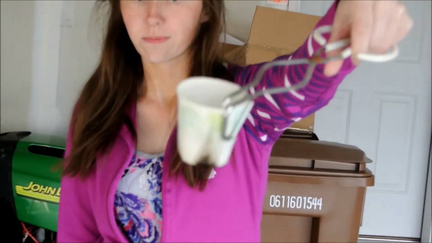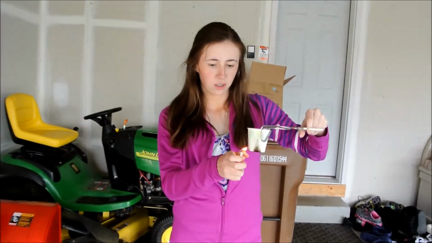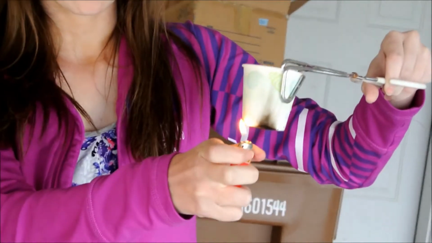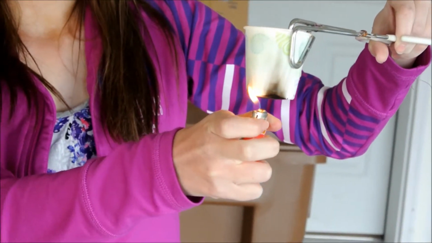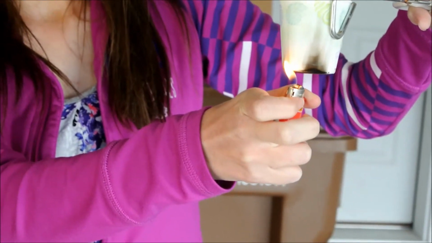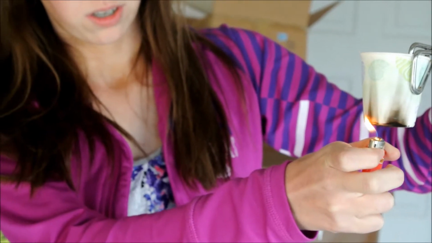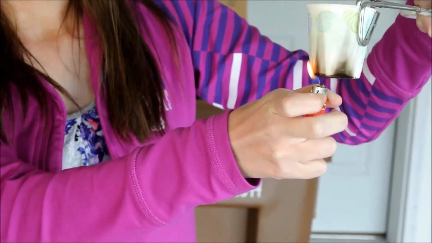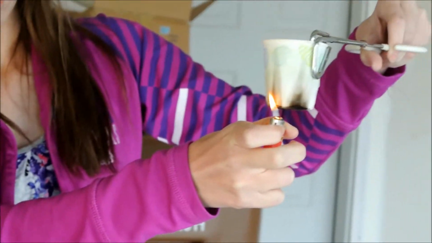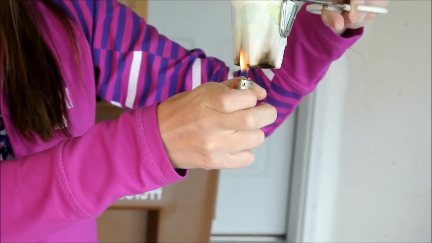So now we have a cup filled with water, and when you light it, it will not start the paper cup on fire because the specific heat of water is higher than that of air, and it takes more energy for the water to heat up than the air, and it protects the paper cup, so it will not start on fire, no matter how long I hold it there.